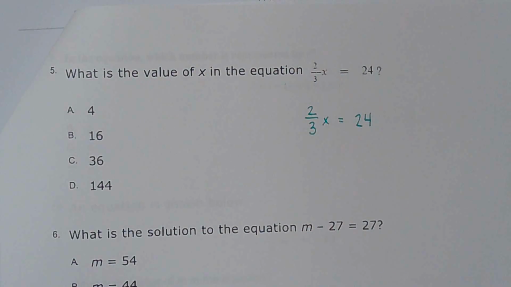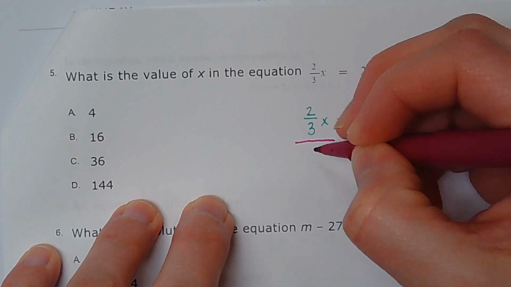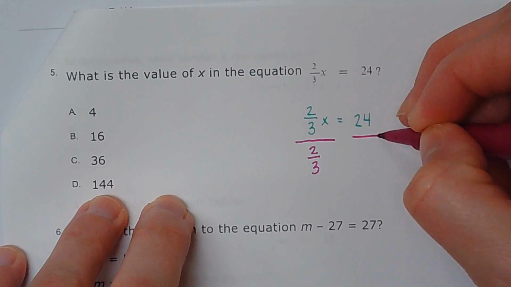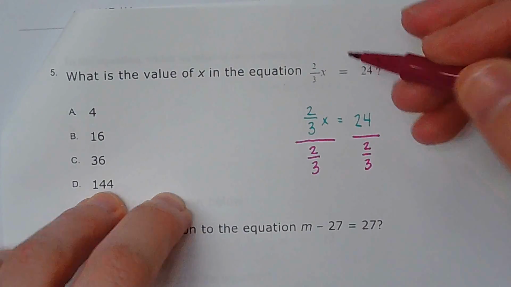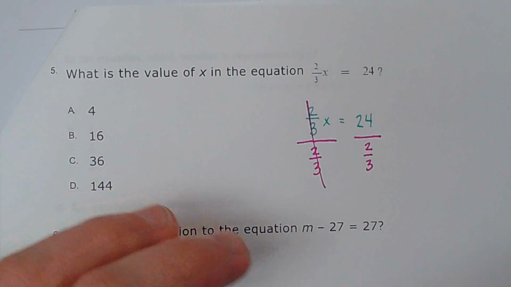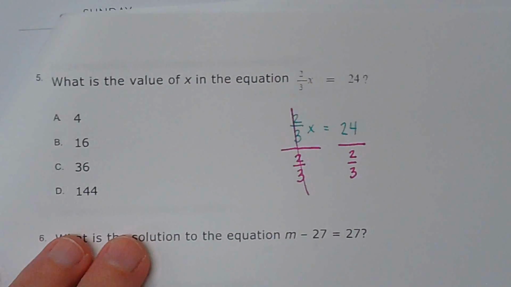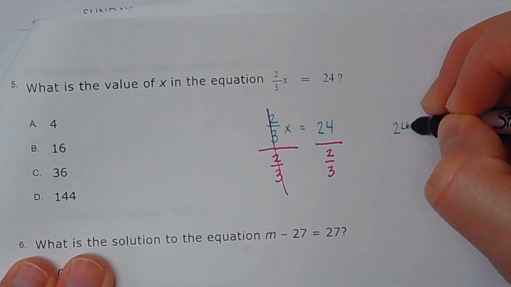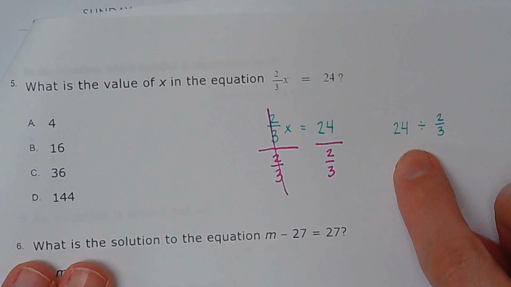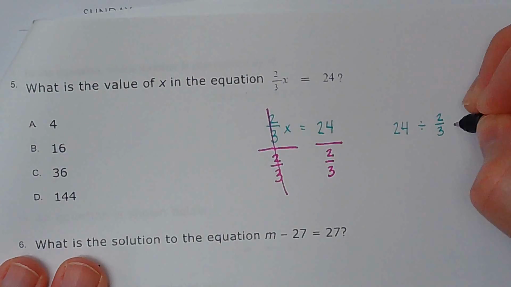So I'm going to write this a different one. Okay? And whatever you do to one side, you have to do to the other side. So remember, when you divide these right here, they're going to cancel each other out. So now I just need to solve 24 divided by 2/3. So remember, when you're dividing fractions, you have to keep change flip.